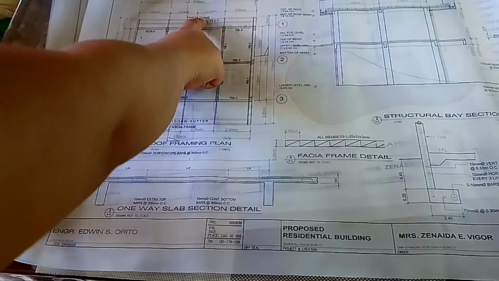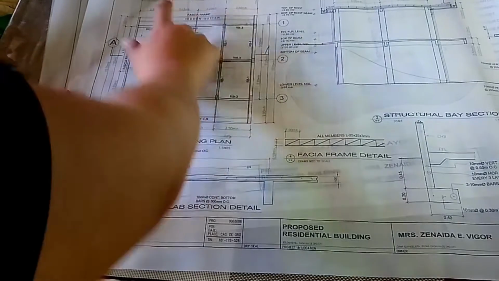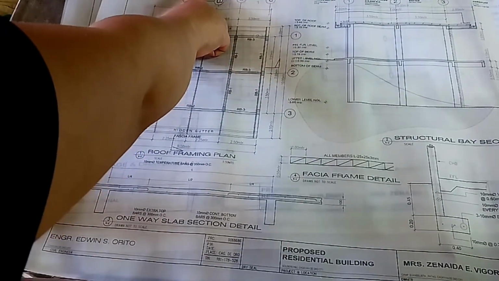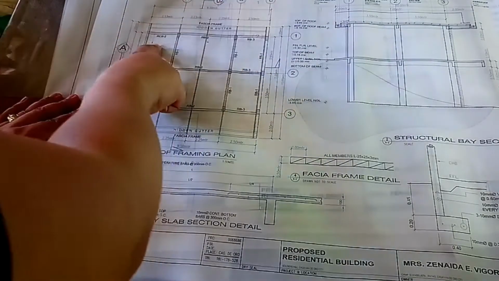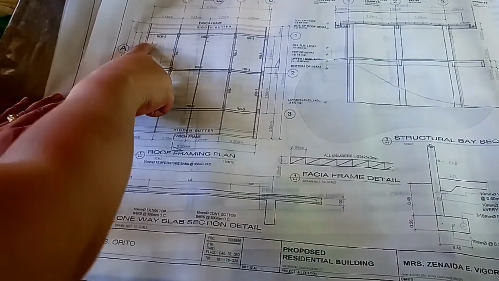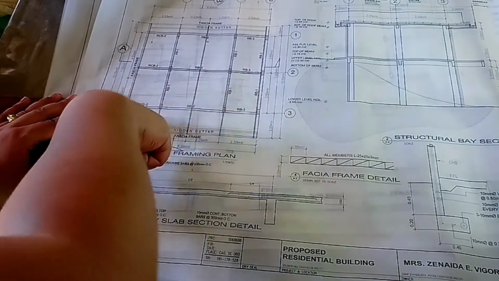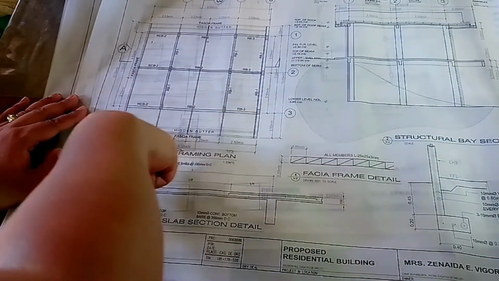You can see the fascia frame, the hidden gutter. Then you can see the specifications here for the purlin, which is 2 by 3 by 1.4 mm in thickness, spaced at 0.60 on center. So you follow this one. It's spaced at 0.60, so it's drawn in a very light line.